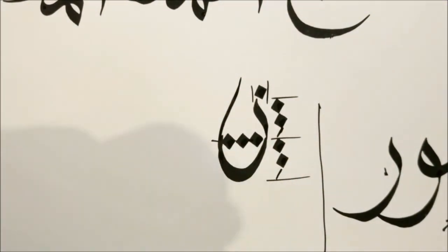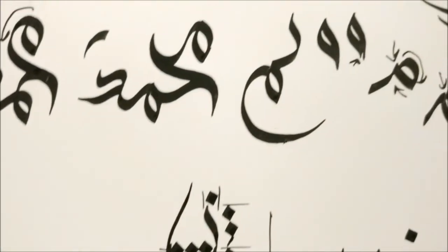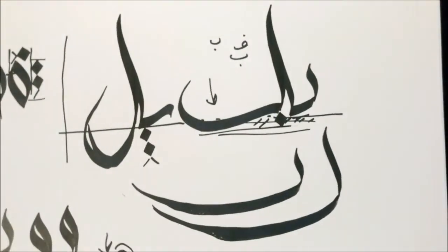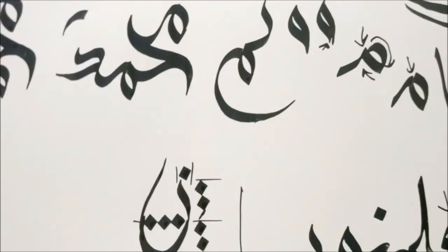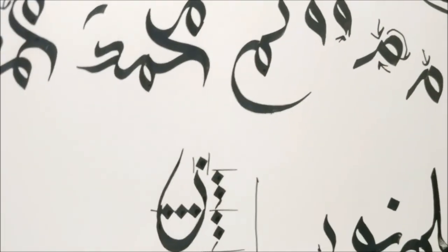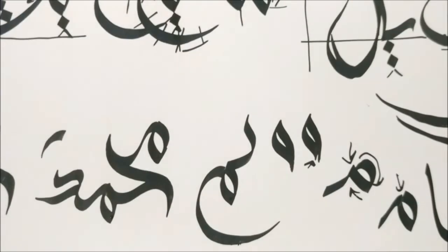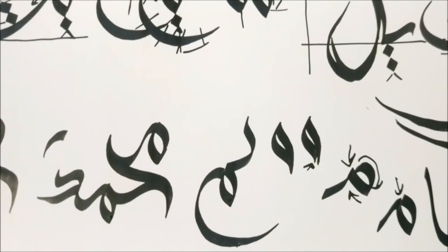I hope you enjoyed today's lesson. This was the meem and the noon, and the first couple of notes about the kaf and lam. Try the examples that we did today. We've got a few letters left, and then the practice, how to write things with this script. After that, we are going to start with a new script, inshallah.